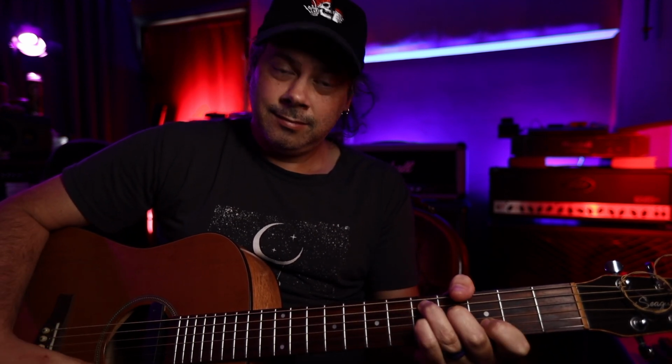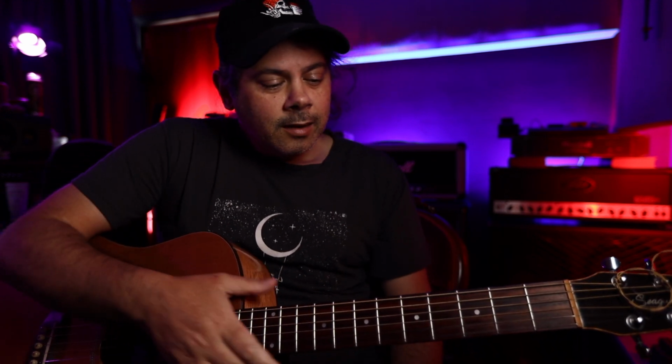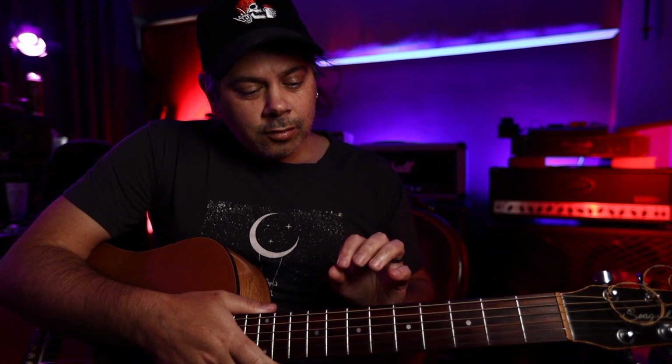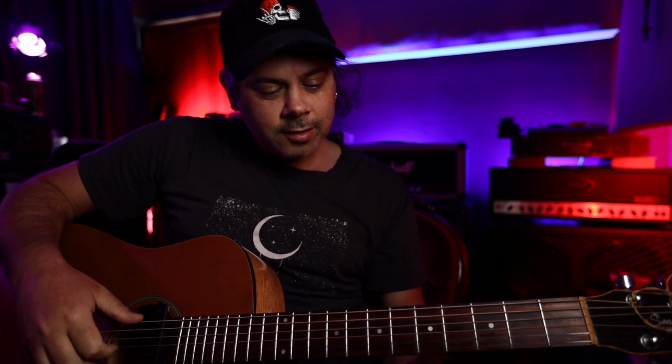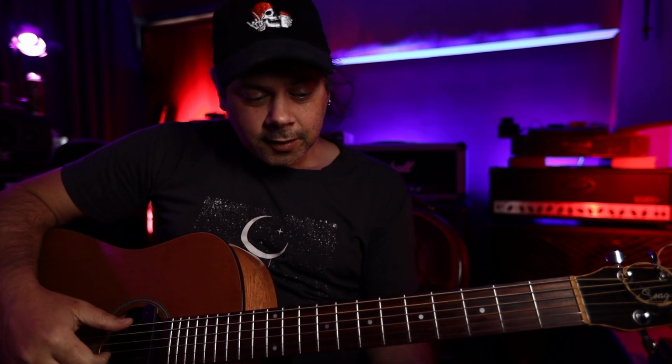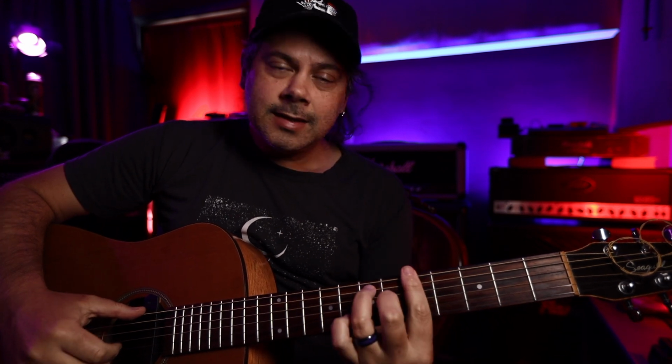You can also play like this. You can even play like this, right? So what are the notes we have in this A7? Let's talk just about the first chord. We will do one chord at a time. So the first chord in the key of A is the A7.